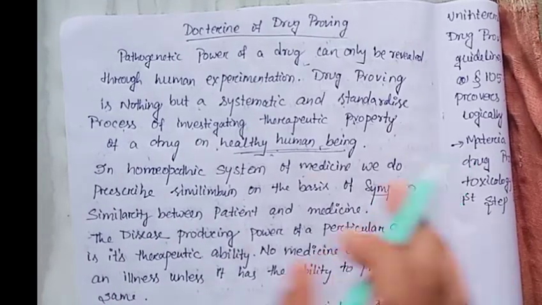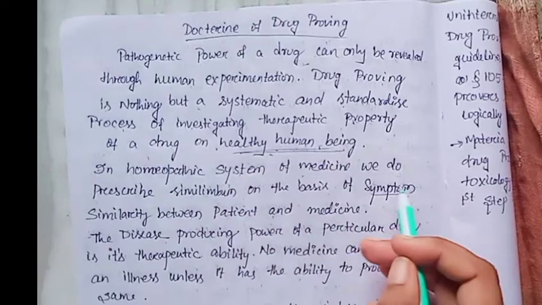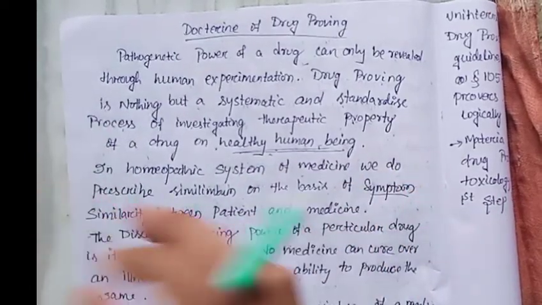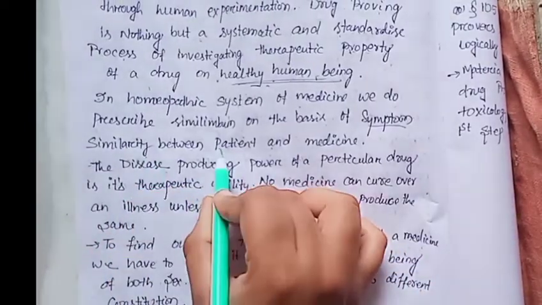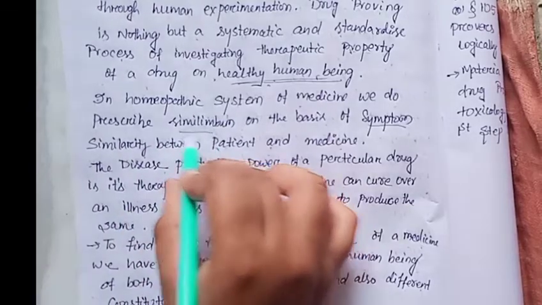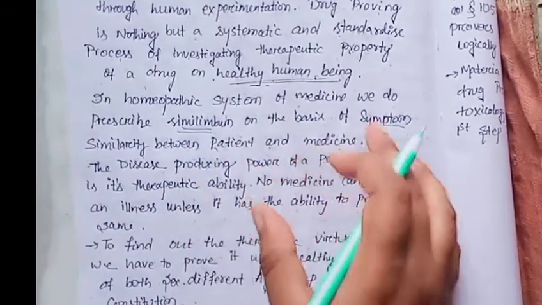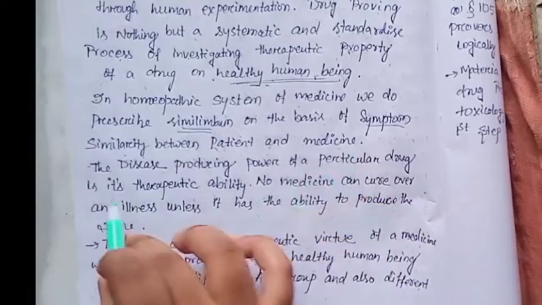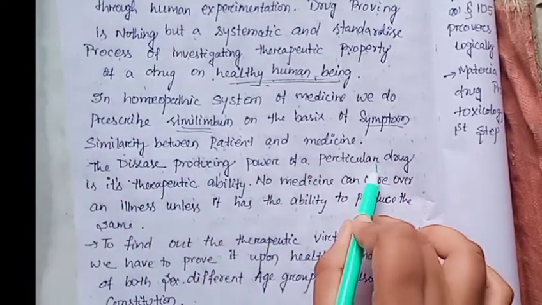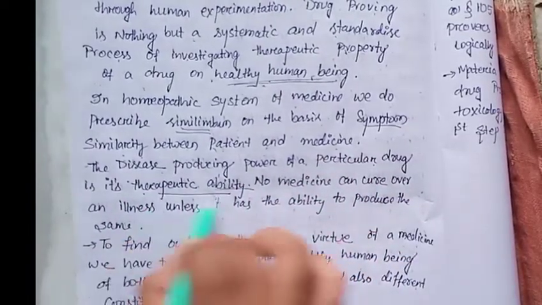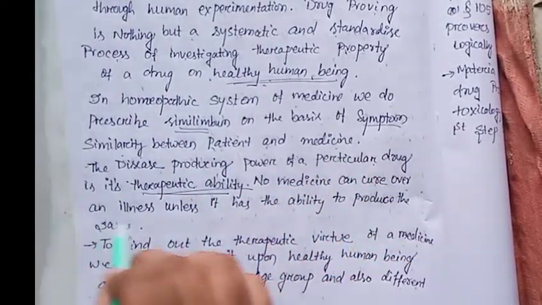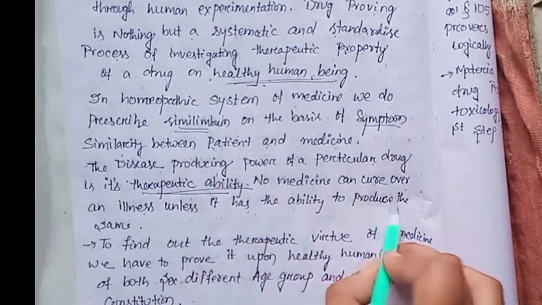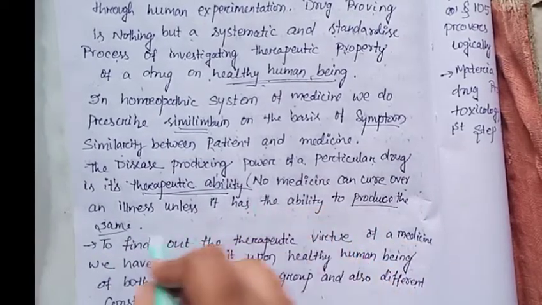The symptom which we discussed before, the law of simillimum, you can understand. If not, then please go back and understand it again, then we will understand the latter part of this video. So similarity between the patient and medicine should match to get a particular indicated remedy. So the disease producing power of a particular drug is its therapeutic ability. That is the pathogenic power of that drug. No medicine can cure an illness unless it has the ability to produce the same. We know these things from before.